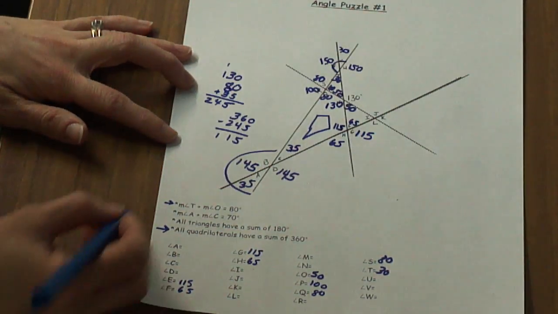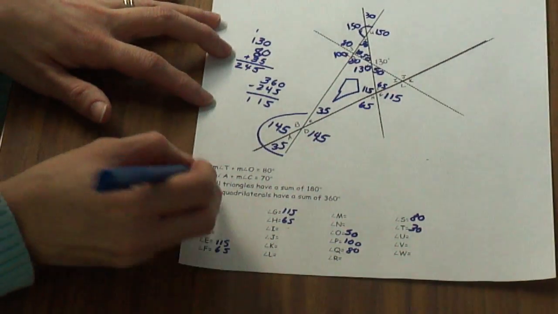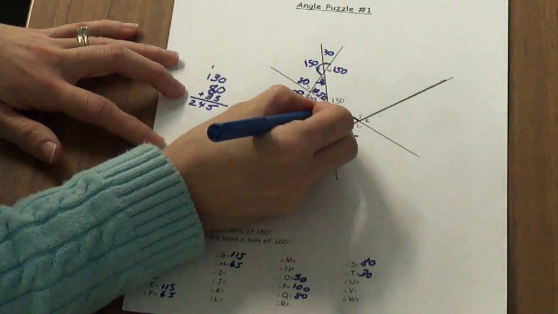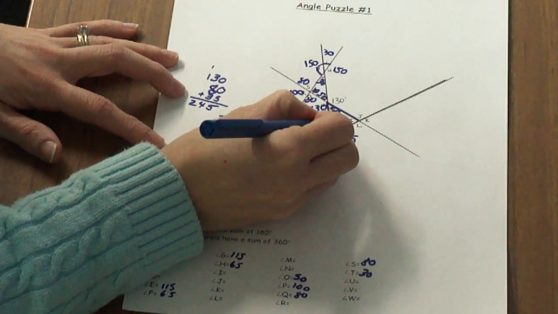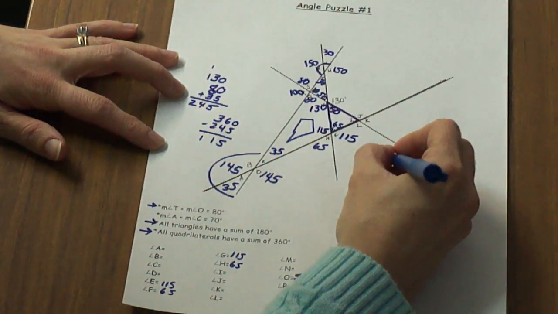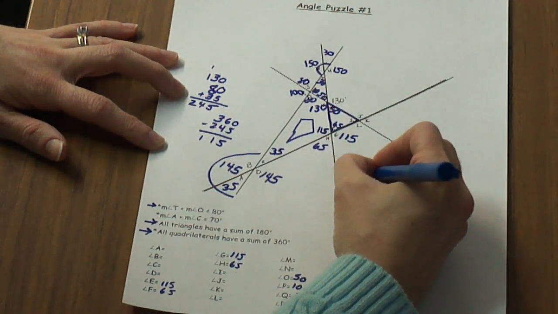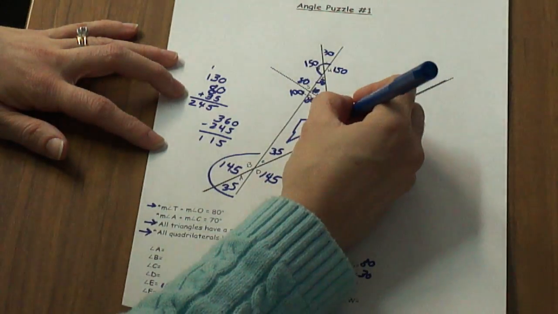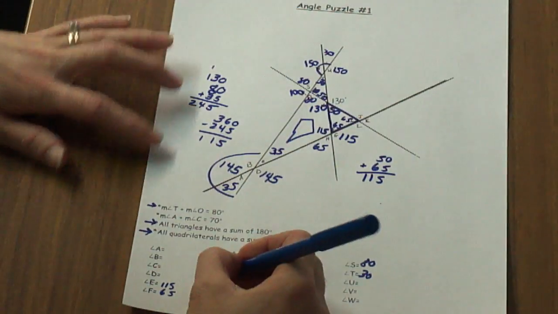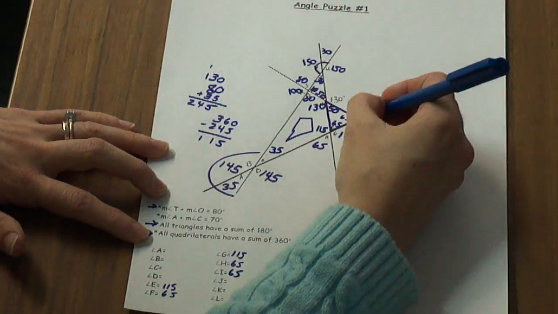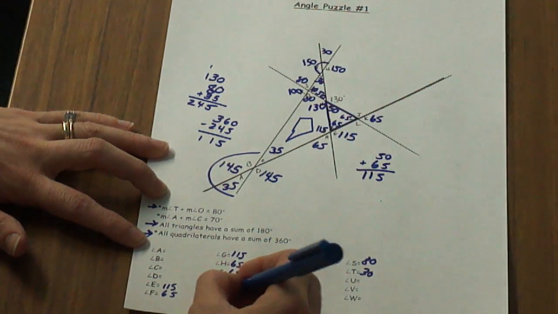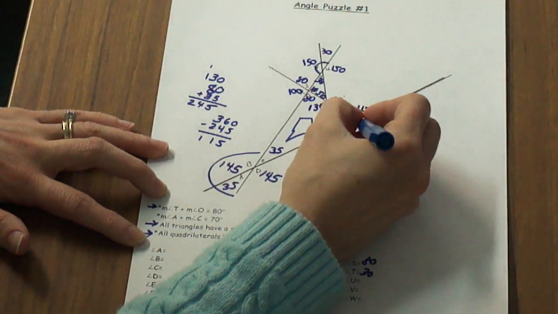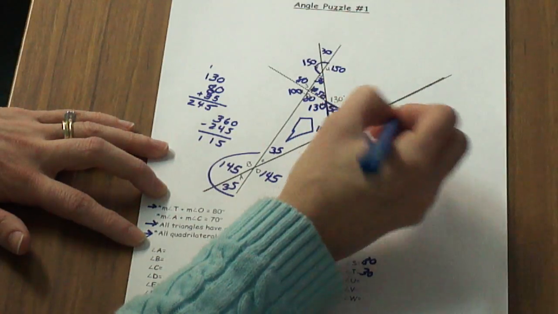I now have a triangle. Another one of our clues is to say that triangles have a sum of 180. Here's a triangle here. I have a 50 and a 65 already. That's 115. The remaining angle is 65. So I would be 65. K would also be 65 since those are vertical angles. J would be 115, so would L, since these two add up to 180.